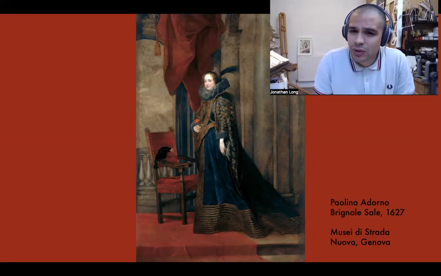This is not an urban elite, a trader, a merchant, or a banker. She's clearly a noblewoman, and we can see that based on her attire. Her expression is not dynamic on her face. We'll get a closer look at that, of course.